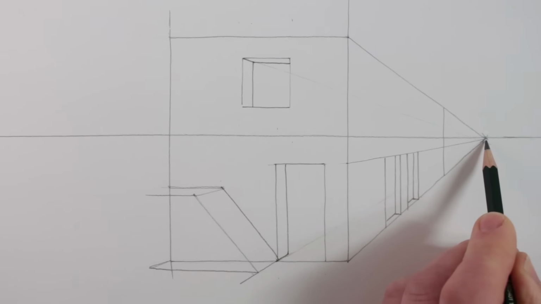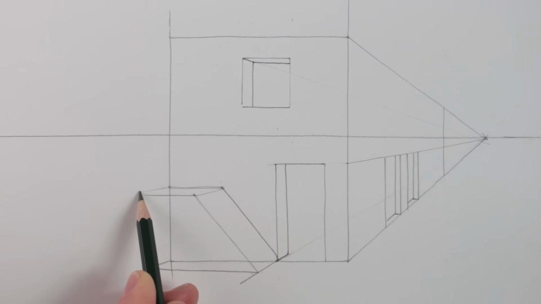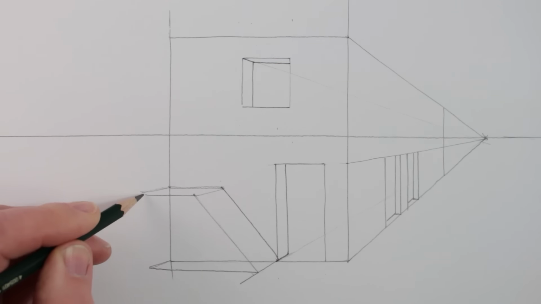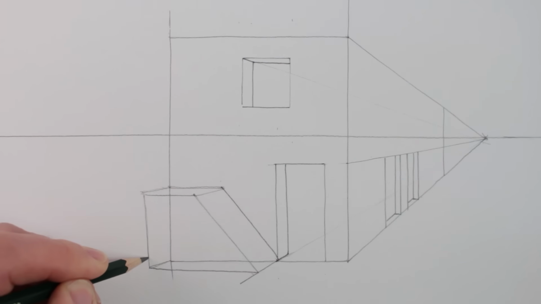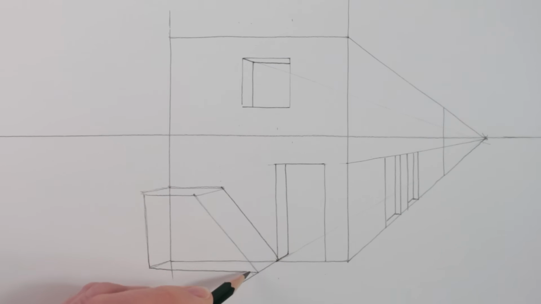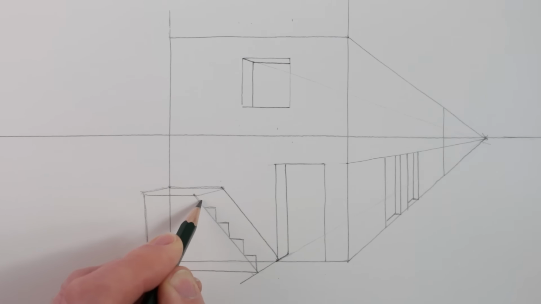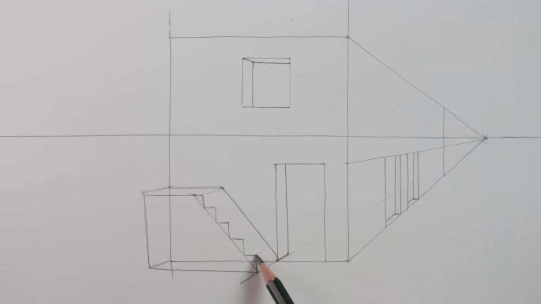The base of the steps can be parallel to the base of the horizontal line of the house. Now we have a basic block for the stairs, we can add the individual steps. So for this, just draw some zigzag right angle lines for the steps at the front. And now from each of the corners of this zigzag, we can draw some diagonal lines going towards our vanishing point.